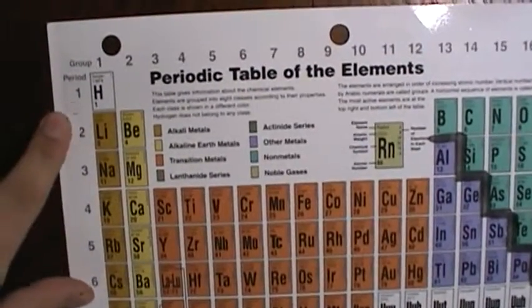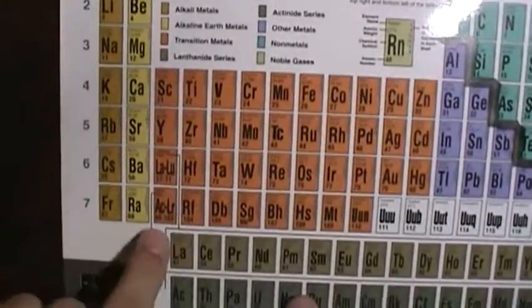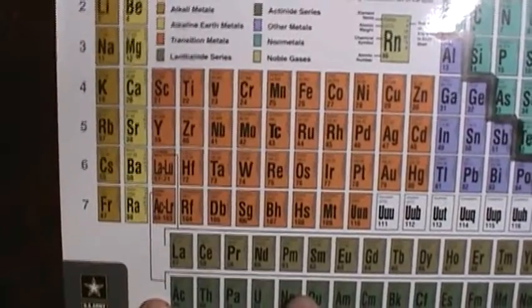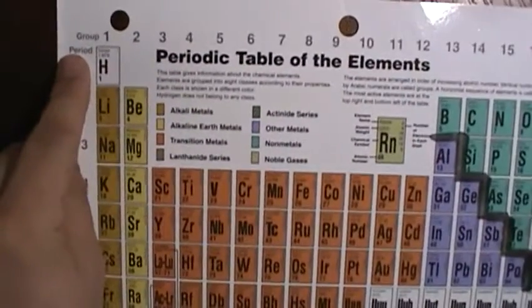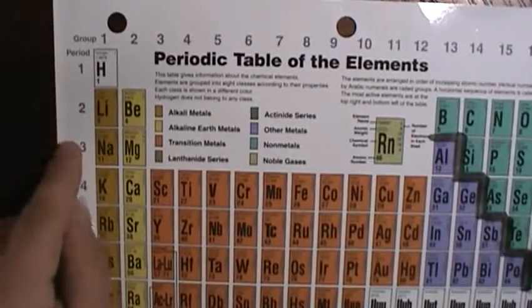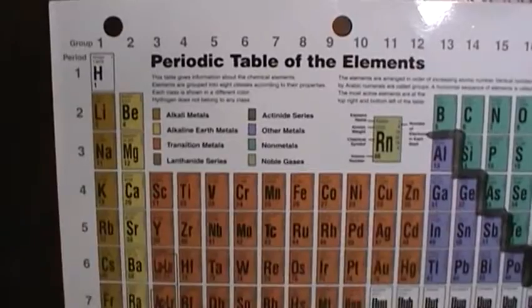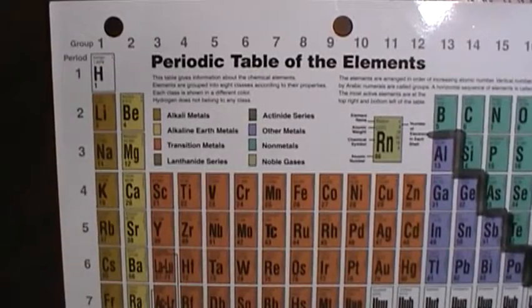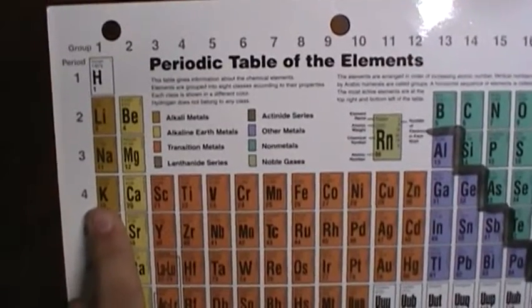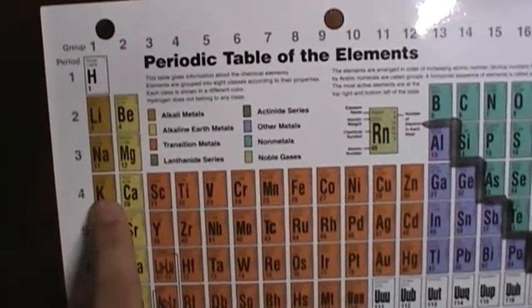The periods, numbered 1 through 7, remember 6 and 7 repeat down here, provide the energy levels, or the circles, the rings around the nucleus. So the lower down you get, the more rings you have to add on to your model. And whatever their last level is, that's where their valence electrons go.